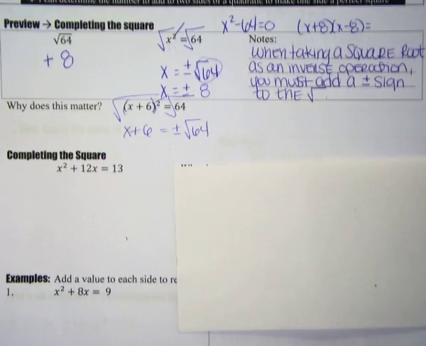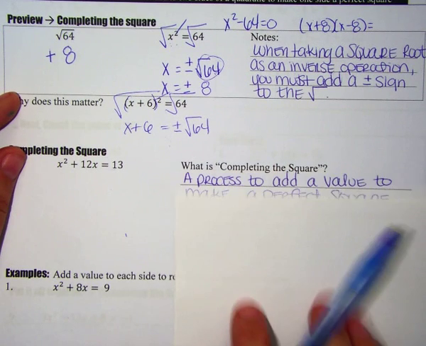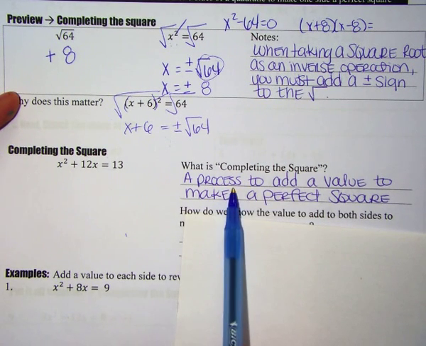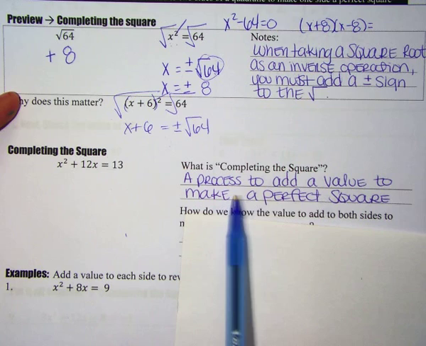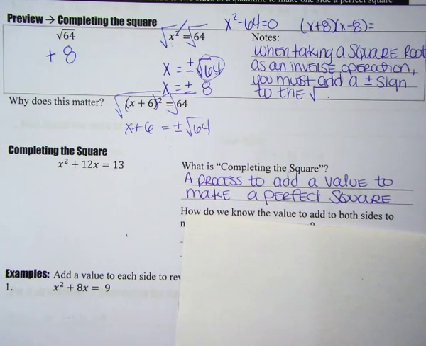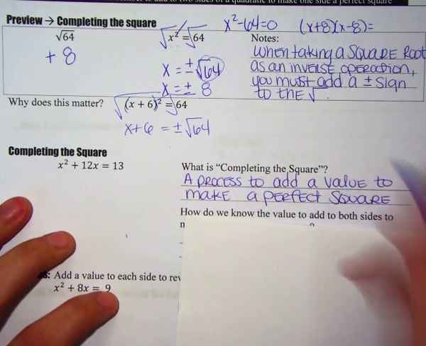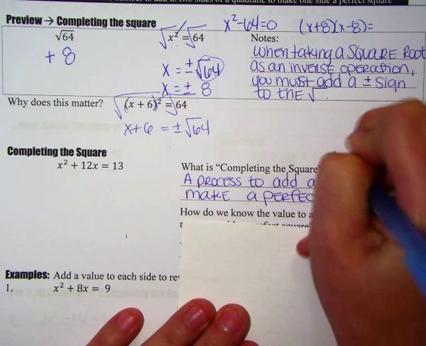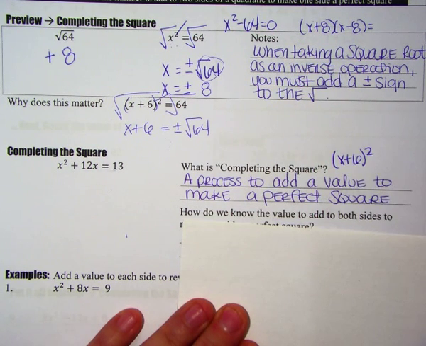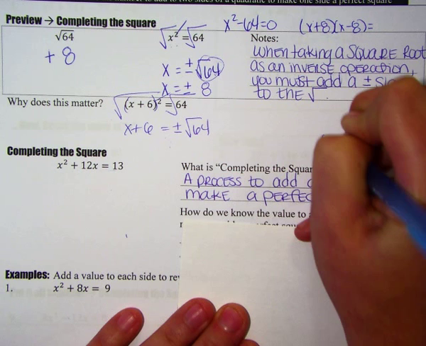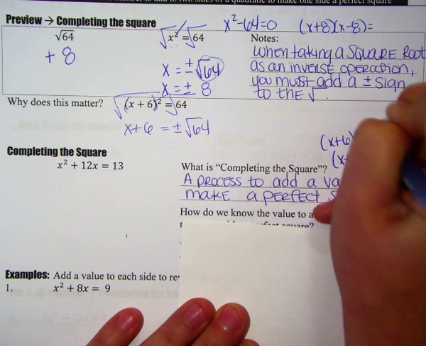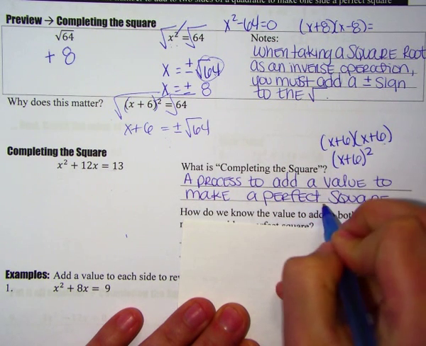Okay? So what is completing the square? Completing the square is a process that adds a value to make something a perfect square. So a perfect square is something like x plus 6 squared, or x plus 6 times the quantity x plus 6. This is a perfect square.